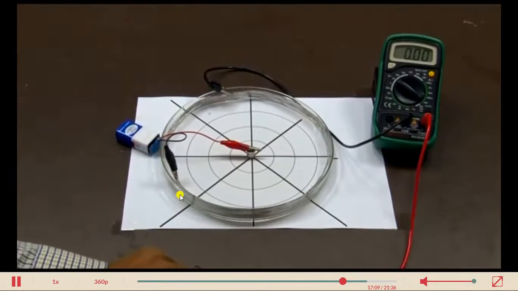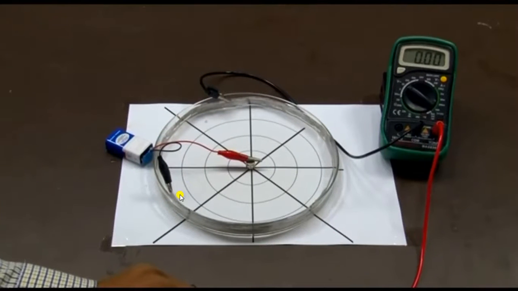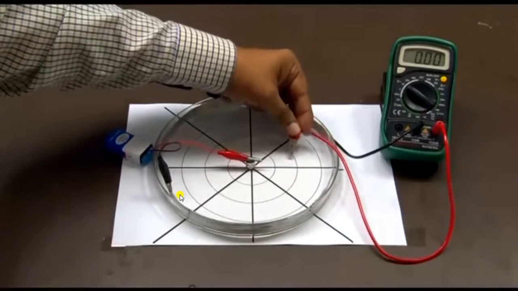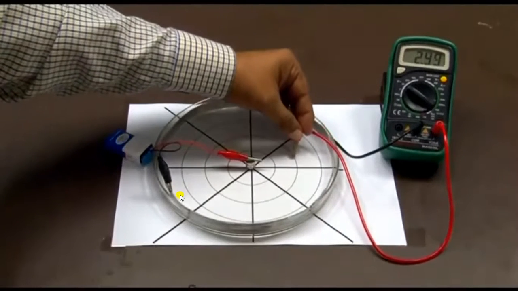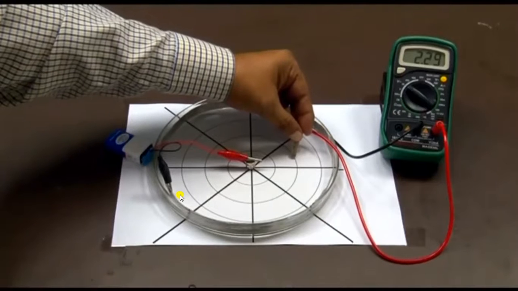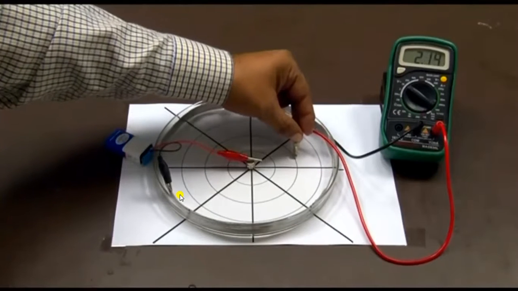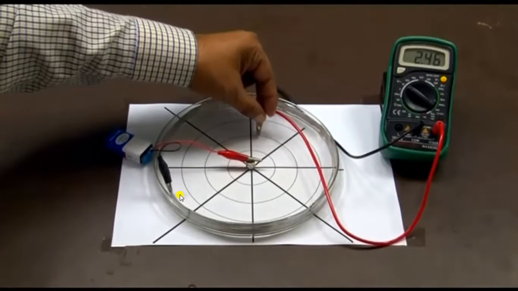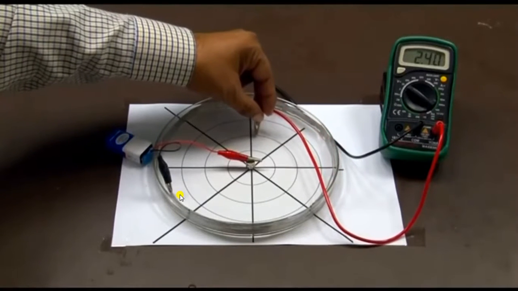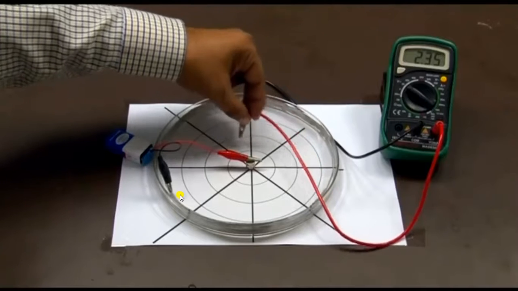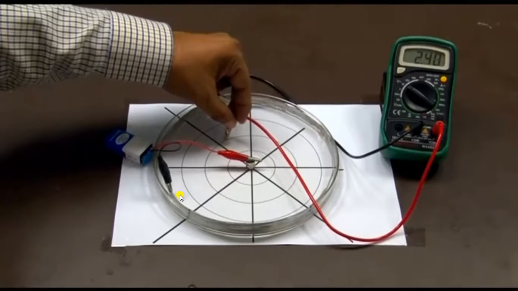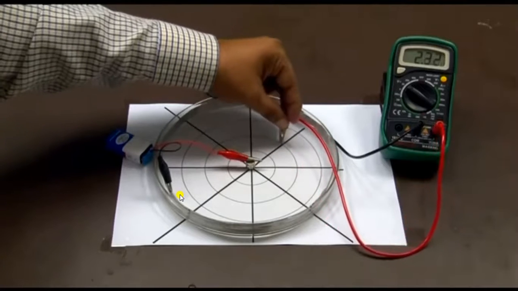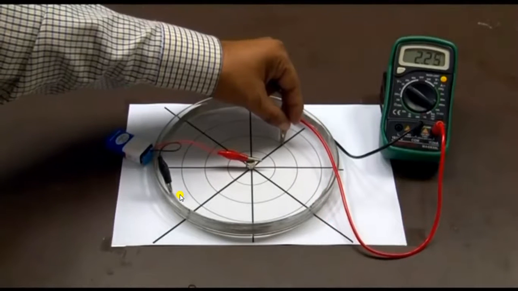Now, let me go to the middle circle, the other circle, radius 5.0 centimeters. Let me put it here. This is now around 2.2. Here again almost the same, 2.3, 2.4. So, somewhere around 2.3, 2.4, 2.35.